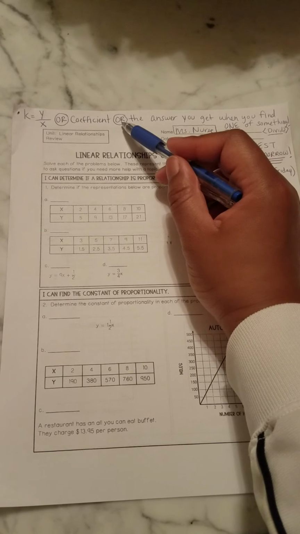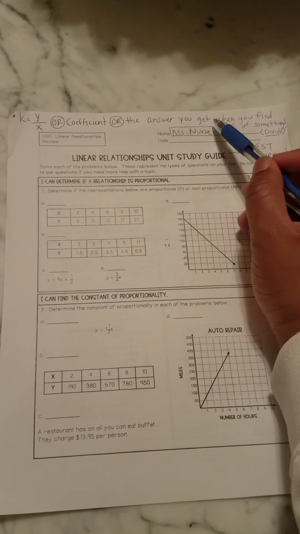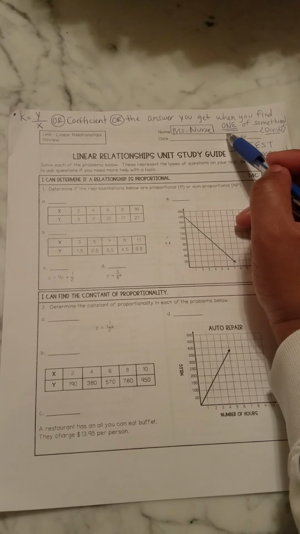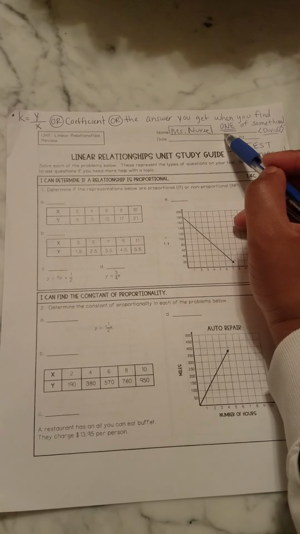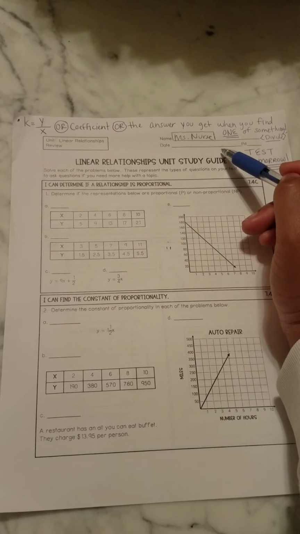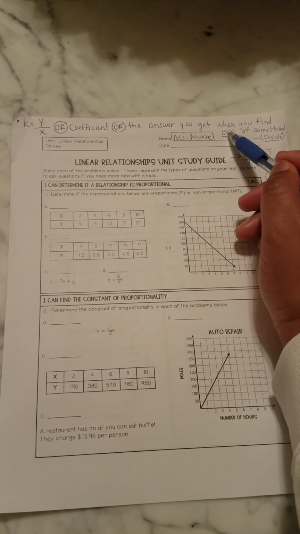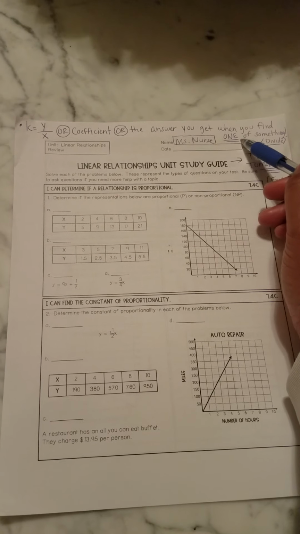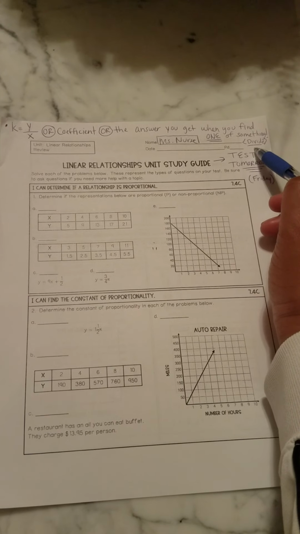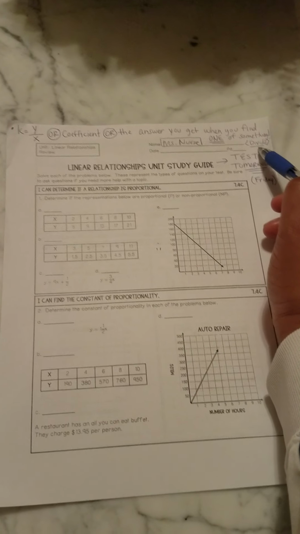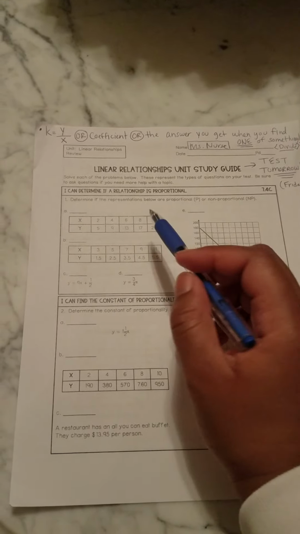Or you can also get your constant of proportionality when you get your answer for one of something. So for example, 1 hour, or for one cookie, the cost for one cookie. Usually you'll see the words each or per, which means one of something. Now, if it is not already using each and per, the way you would find out is to divide the two numbers that are inside of your problem. That's how you find out what it is for one of something. All right, let's get started.